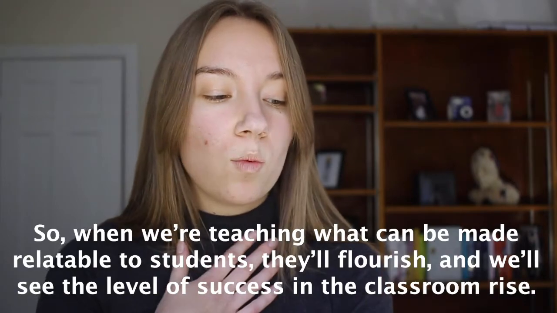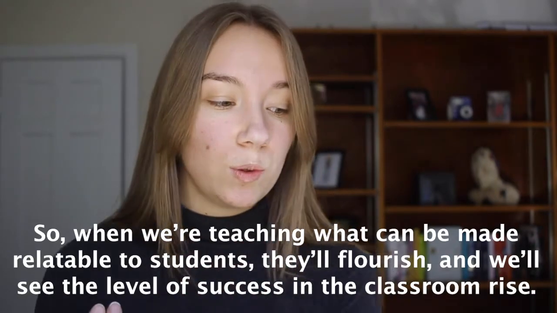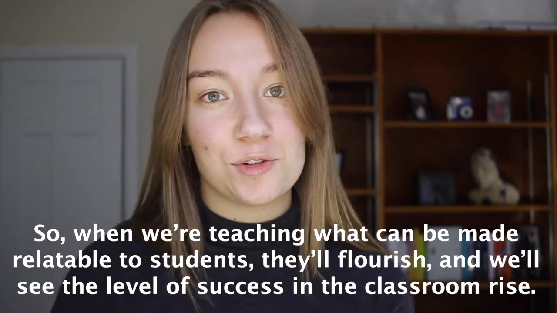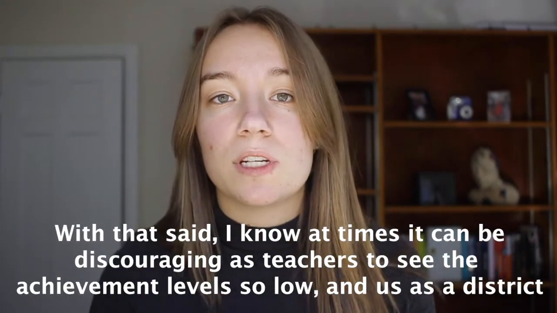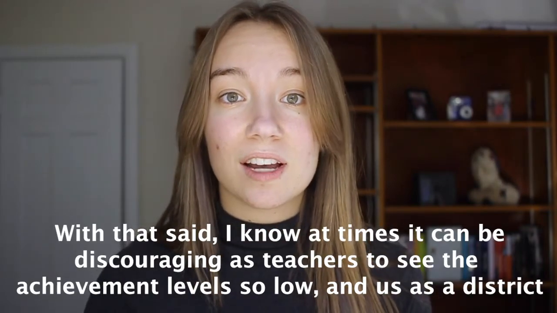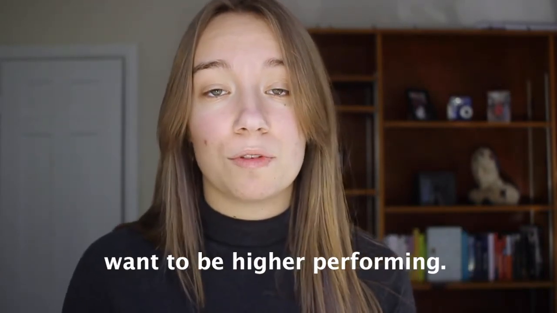So when we're teaching what can be made relatable to students, they'll flourish, and we'll see the levels of success in the classroom rise. With that said, I know at times it can be discouraging as teachers when we see the achievement level is so low, and us as a district want to be higher performing.